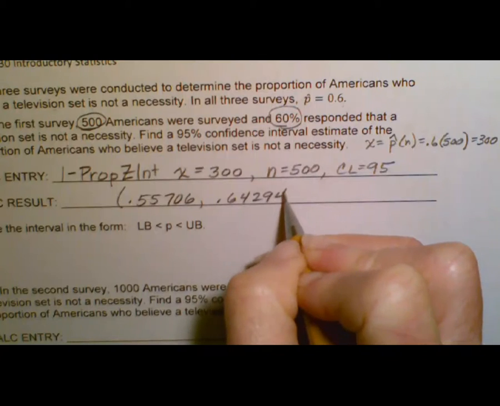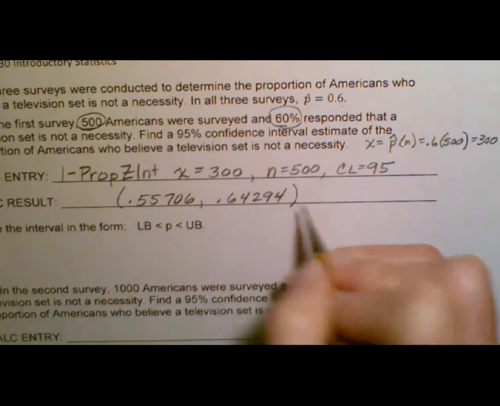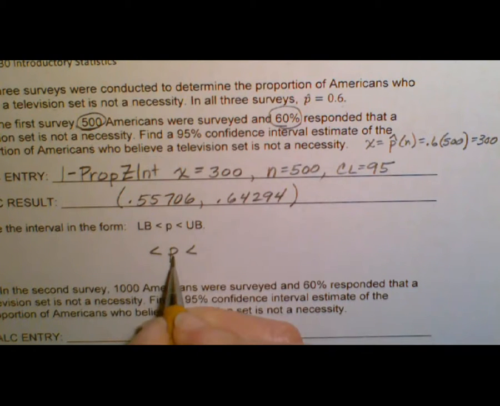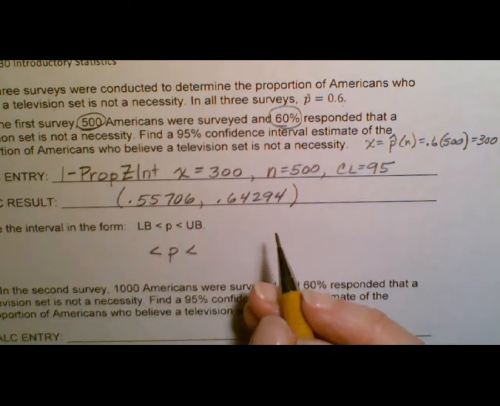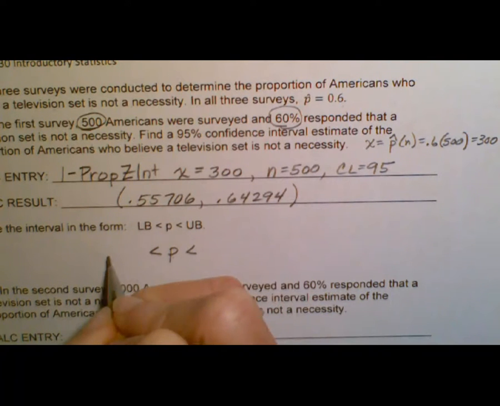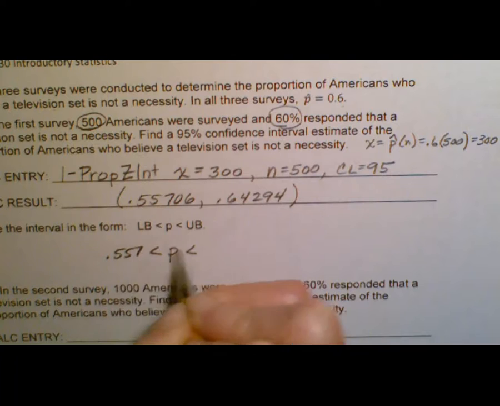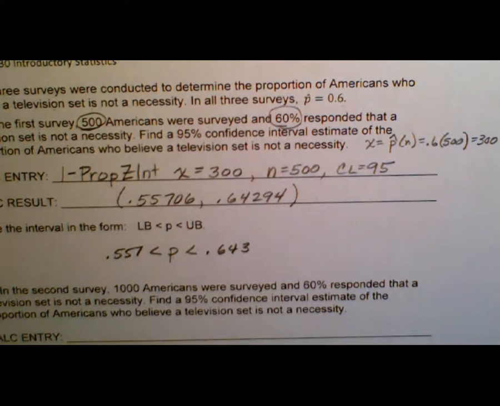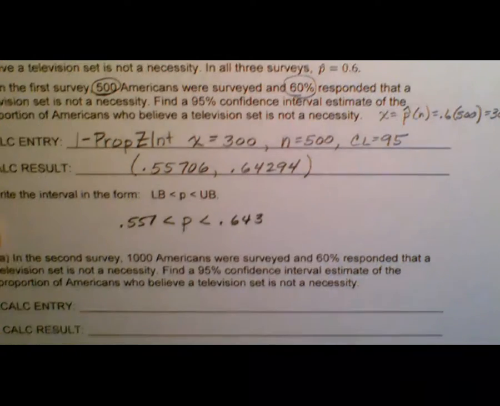Okay, put it in our format here. We are estimating the population proportion of Americans who believe a television set is not a necessity to be between 0.557 and 0.643. Okay, that was our first iteration of this problem.